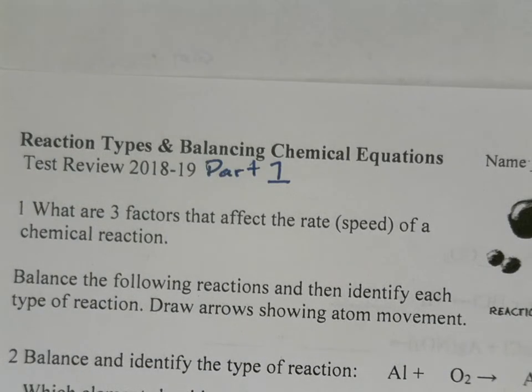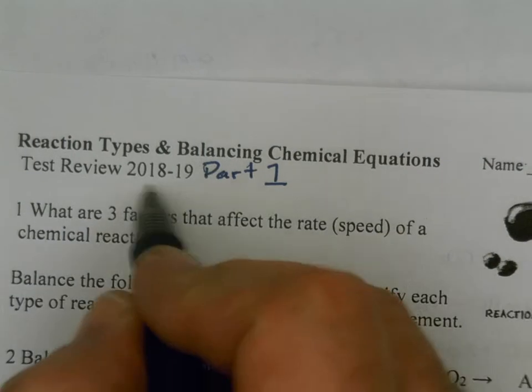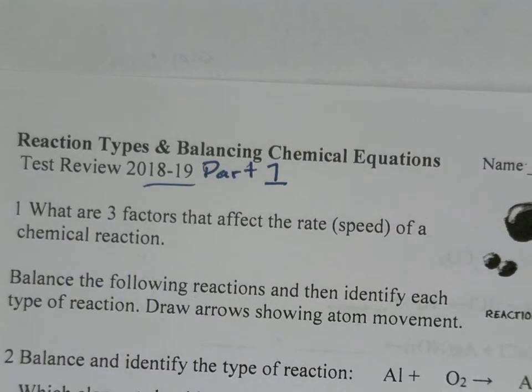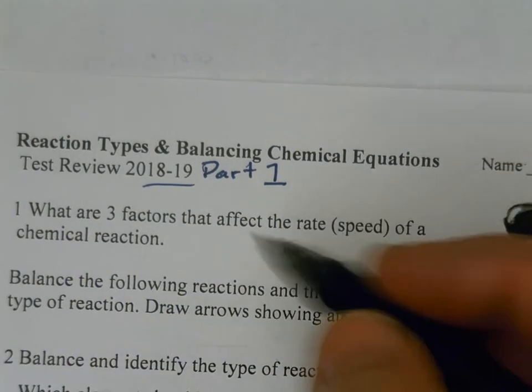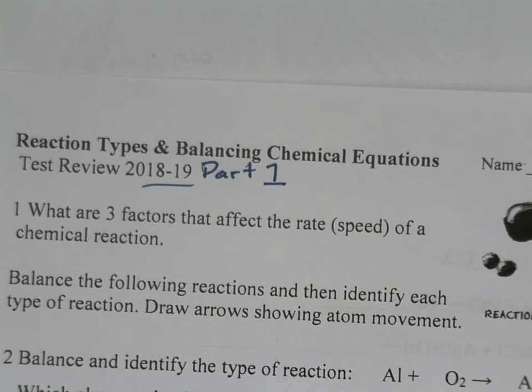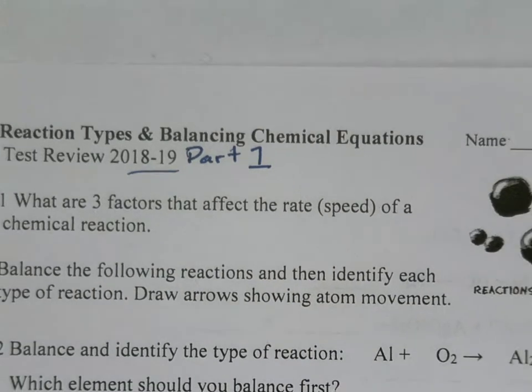Well, let's go over our test review for our reaction types and balancing equations for 2018 through 19. This is part 1. I'm going to do the first page, questions 1 through 12.